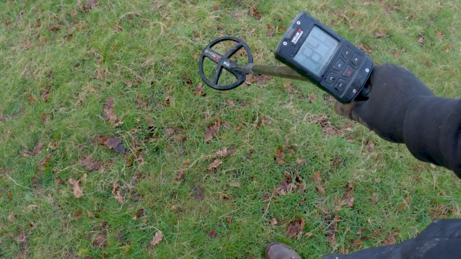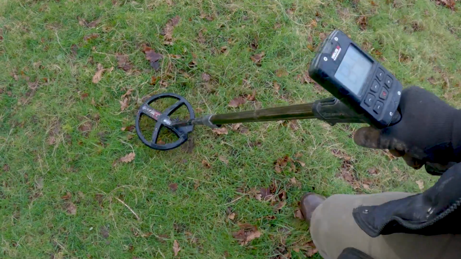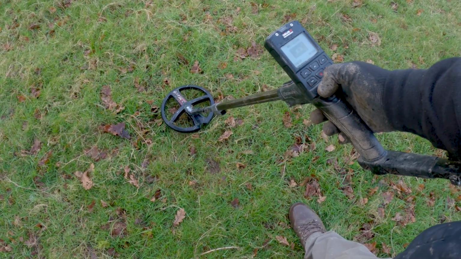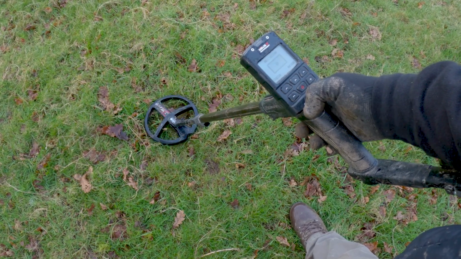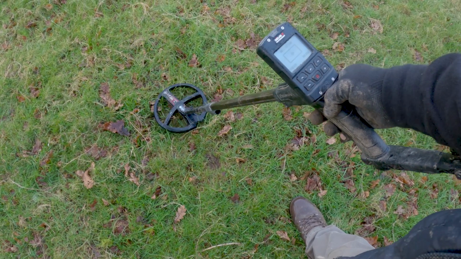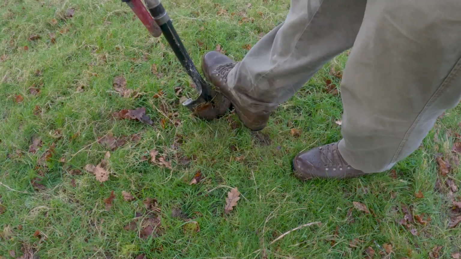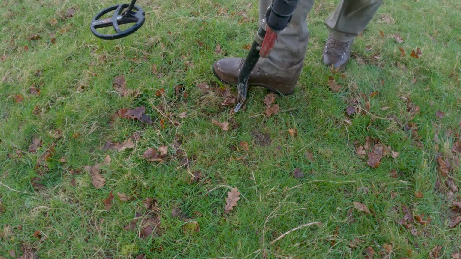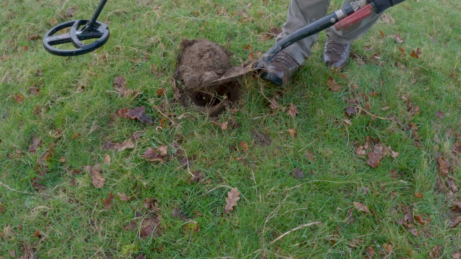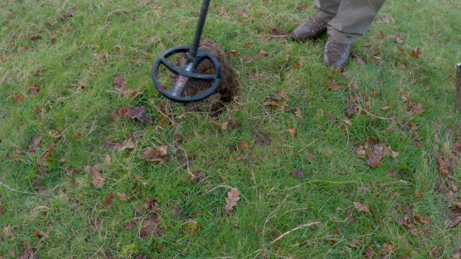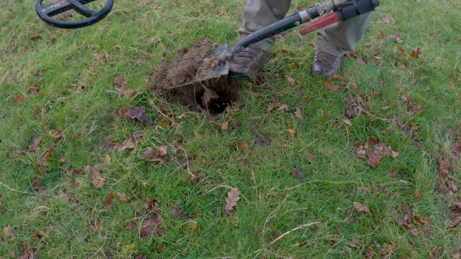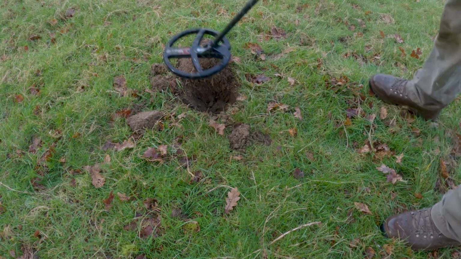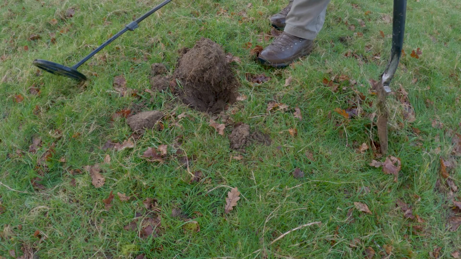There you go, there's a big one, 84. That is a perfect sound, but it's not that deep, is it? Pinpoint, smash it. 3. Here we go then, let's have a look, see what we got. Deeper than what I thought, you know. Perhaps it's a big target.